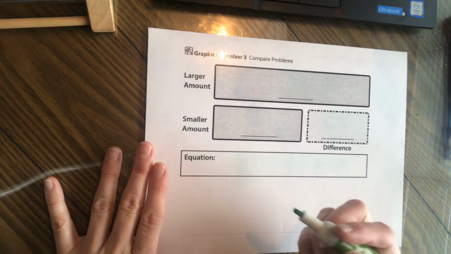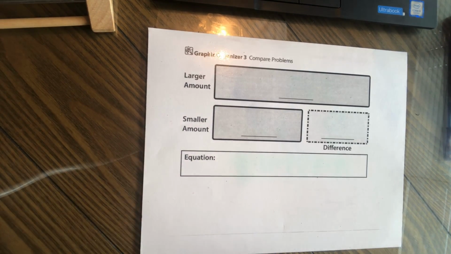So let's do it. It says Amy has 8 granola bites for snack. So I want you to picture Amy. I want you to look down at the table and notice that she's got quite a few granola bites. Tyrell has 6 granola bites. So I want you to notice a little boy sitting next to her, and he's got some, but he doesn't have as many as she does. And so the question is, how many more granola bites does Amy have than Tyrell? Does she have more? Yes, 8 is more.